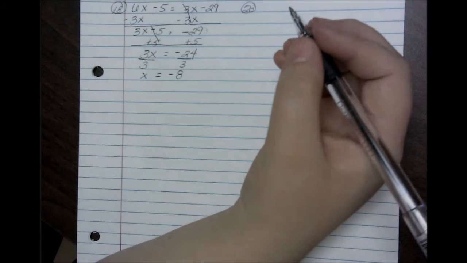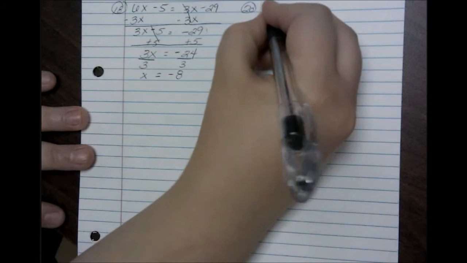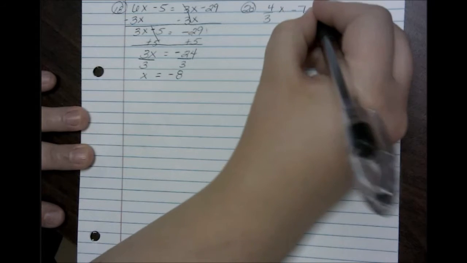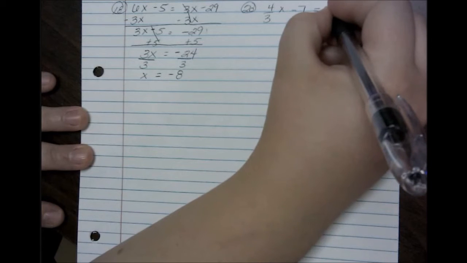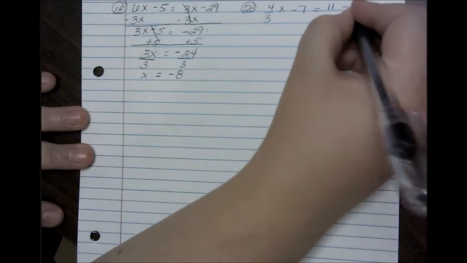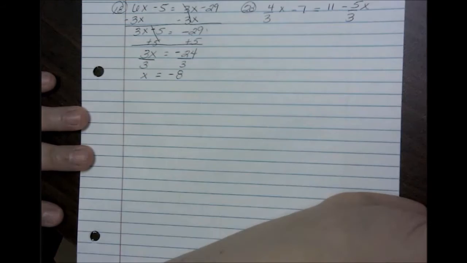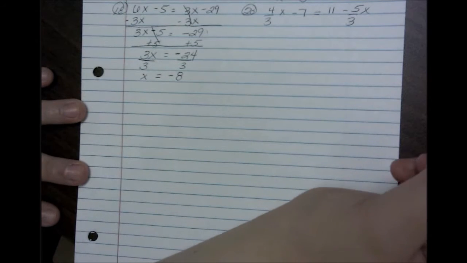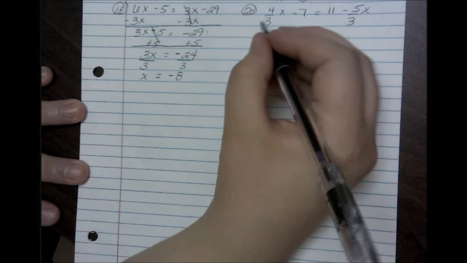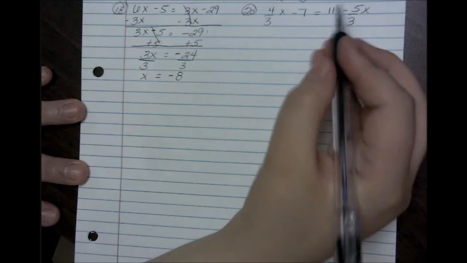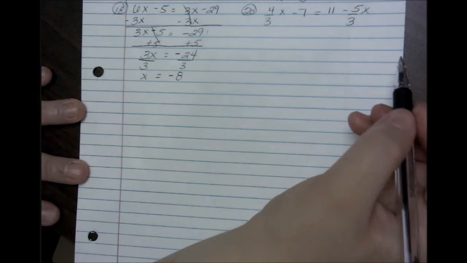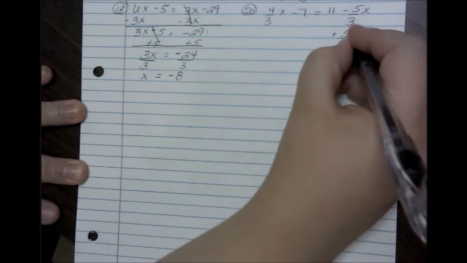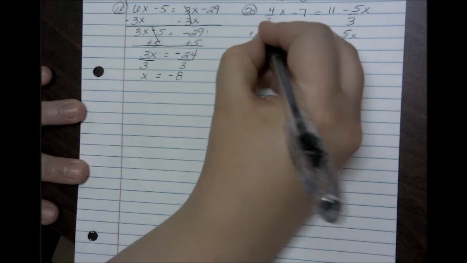Moving on to problem number 20. Got 4 over 3x minus 7 equals 11 minus 5 over 3x. So the first thing we need to do is get our x's on the same side. So I've got a positive 4 over 3 and a negative 5 over 3. Well, the negative number is going to be the smaller one. So I'm going to add 5 over 3x to both sides.